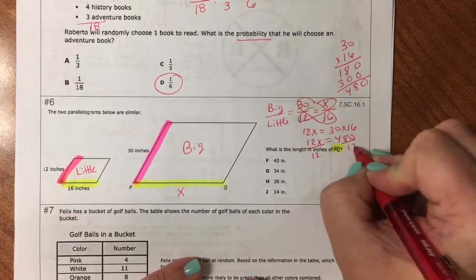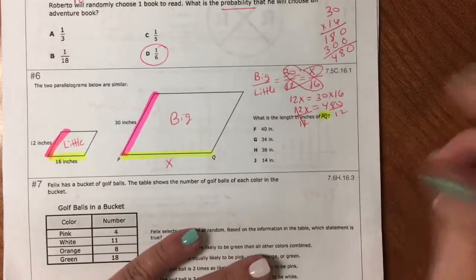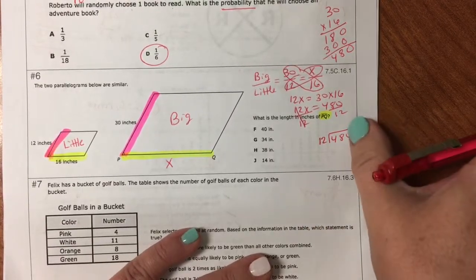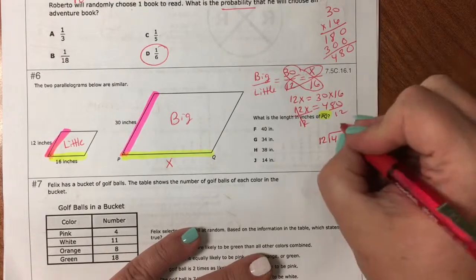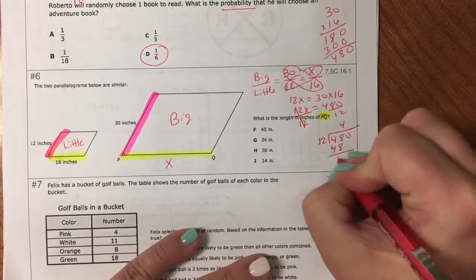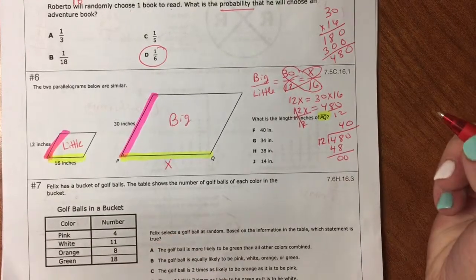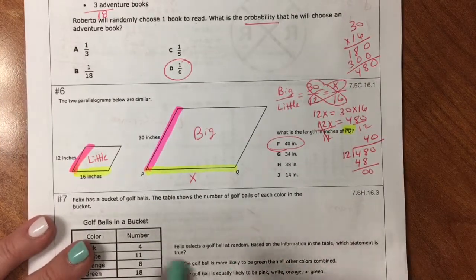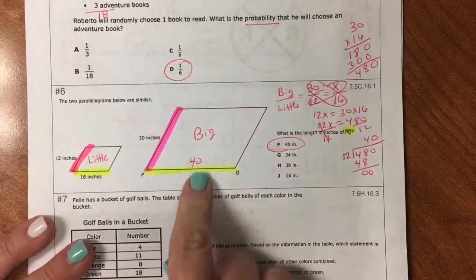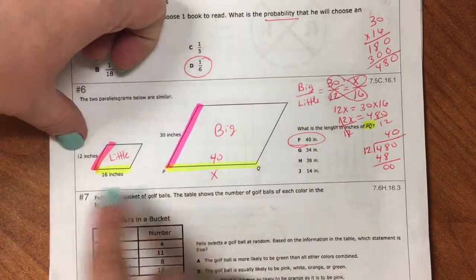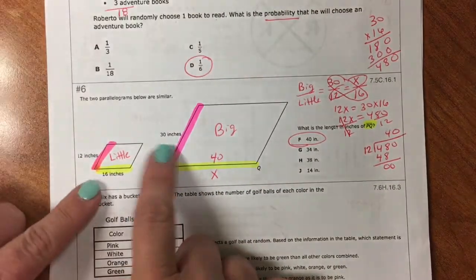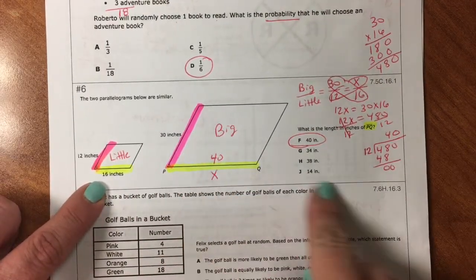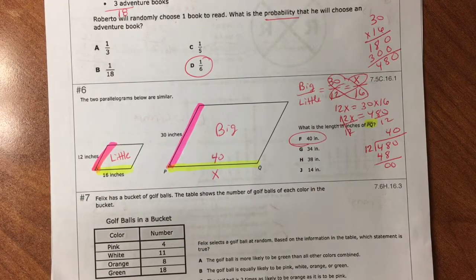I divide both sides by 12. That divides away. And then I have to figure out how many times 12 will go into 480. So 12 will go into 48 4 times. Nice and even. And then 12 will go into 0 times. So that would be 40. All right, so make sure, does this make sense? Okay, if this is 12 and this is 30, and this 16 is bigger than 12, so this 40 is bigger than 30, that sounds about right. So I get answer choice F.